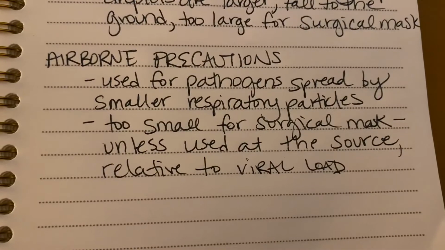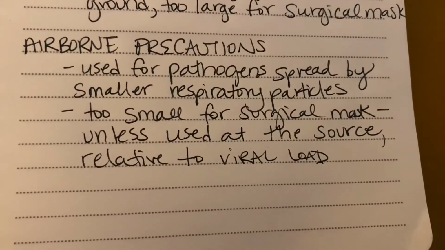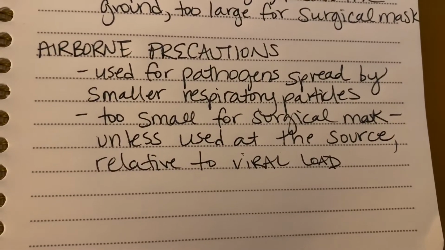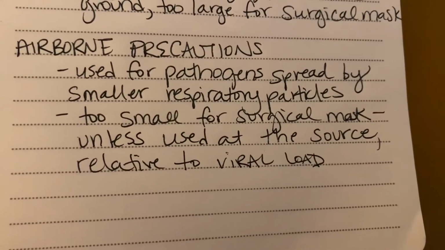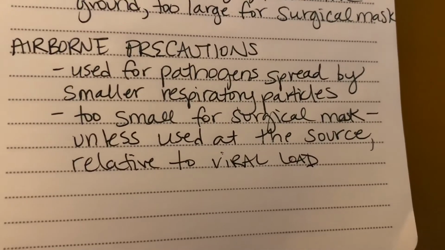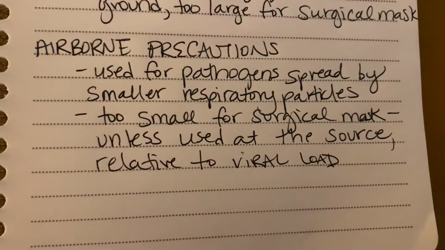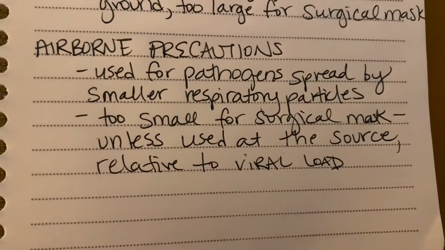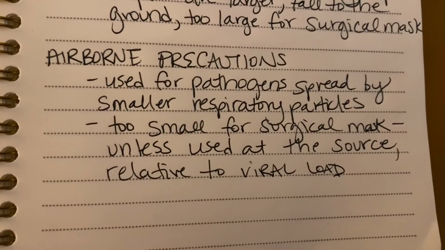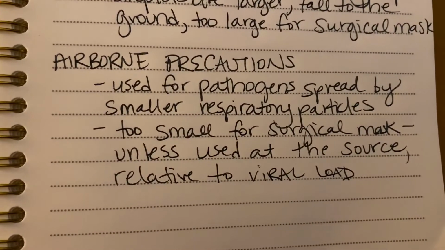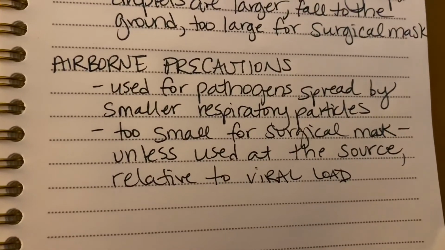Airborne precautions are used for pathogens that are spread by the smaller respiratory particles, or those aerosolized particles that are suspended in the air. So illnesses that can survive in those smaller particles, you're going to need airborne precautions to protect you from those. So these particles are too small for a surgical mask. So as the healthcare provider, if you're wearing a surgical mask, it's not going to protect you because these tiny aerosolized particles are suspended in the air all around you. However, if you are the person who has the airborne illness, wearing a surgical mask to cover the source of escape from the respiratory system is going to be more protective. And I have an example of that.